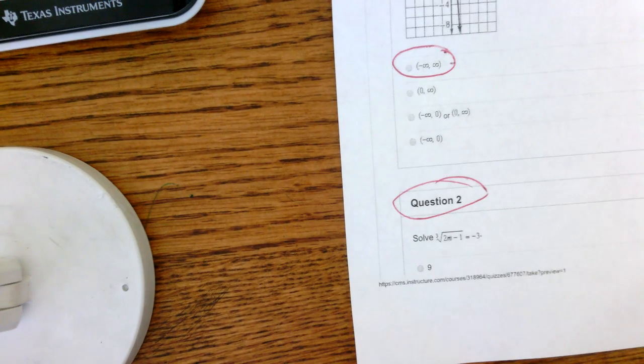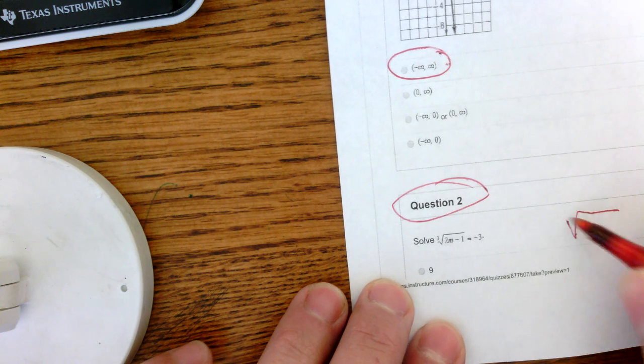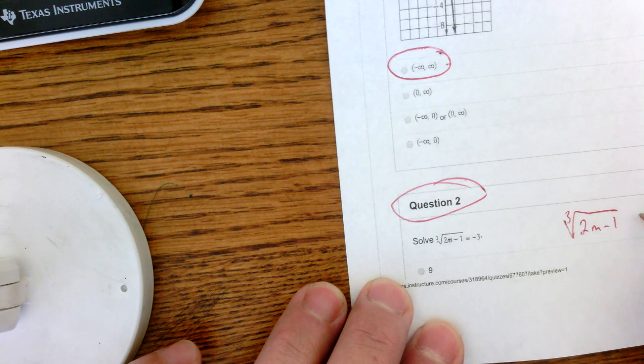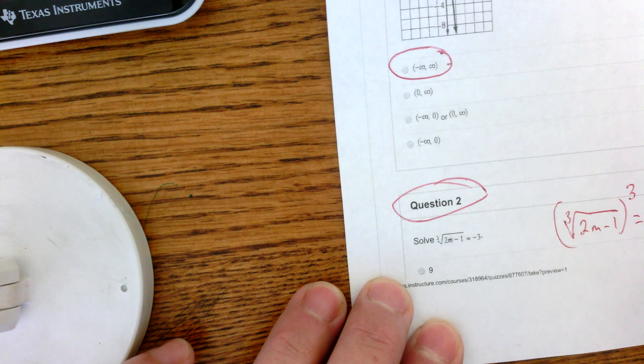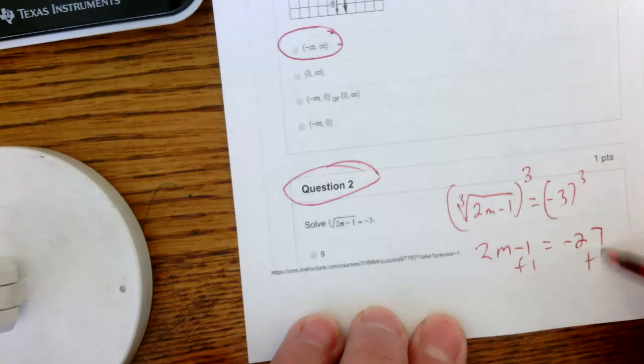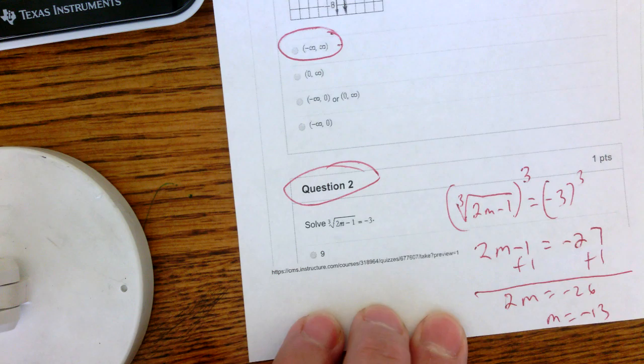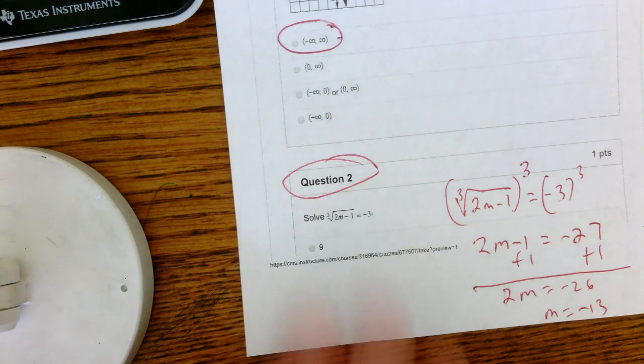It says a cube root of 2m minus 1. So again, we use inverse operations to solve any equations by isolating them. So here, the inverse of a cube root is the third power. So you get 2m minus 1 equals negative 27. And then the rest you just solve. Okay? Any questions on that, please message me. We're going to go on to question 3 now.